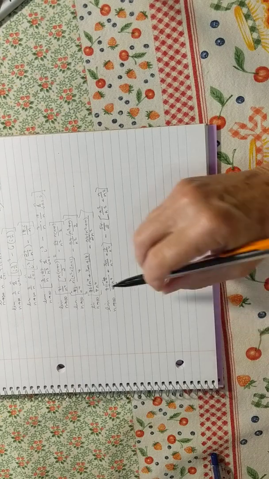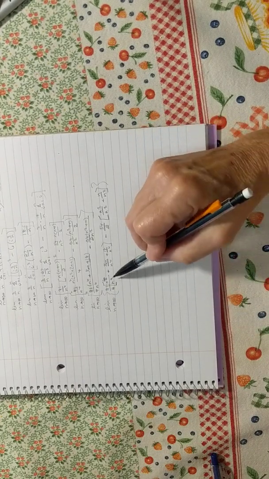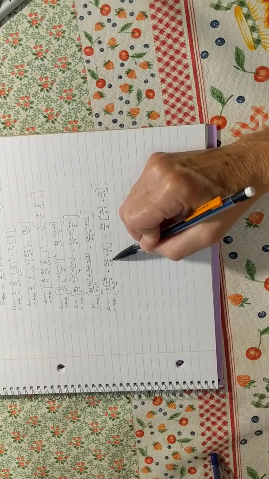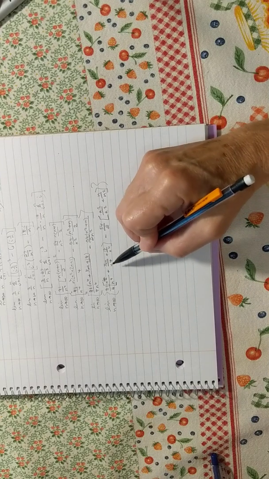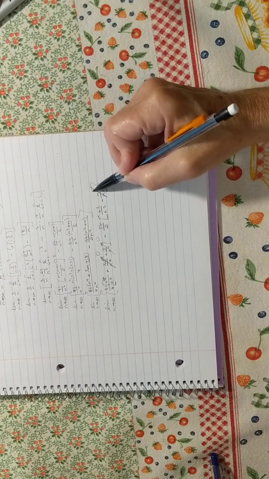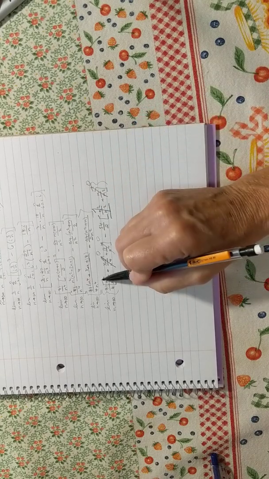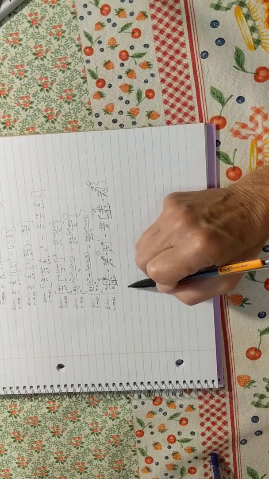What happens when a limit's going to infinity? If the power in the denominator is bigger than the power in the numerator, this is going to 0. This is going to 0. This is going to 0. N squared over n squared is a big 1. N to the fourth over n to the fourth is a big 1.